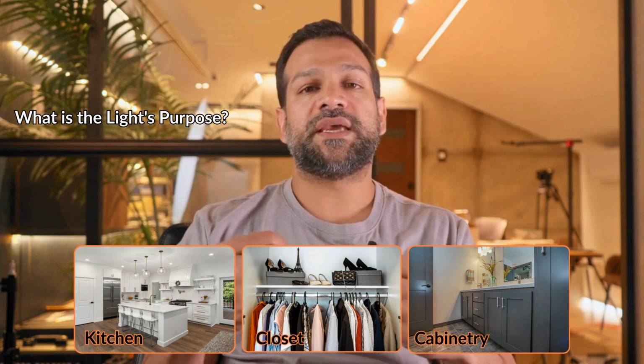The last part of applications is, what are we using the light to do? What is the light intent? And I could say simply kitchen, closet, cabinetry, but as we dig into real scenarios, we're going to see that there are different layers of light that need to happen. As we spoke about in the previous unit, when we spoke about basic lighting design, you have your layers of light: ambient lighting, accent lighting, decorative lighting, and task lighting.